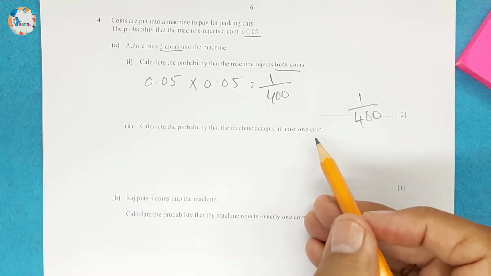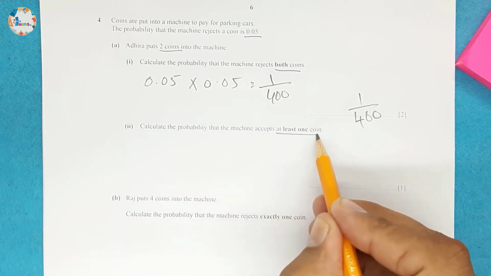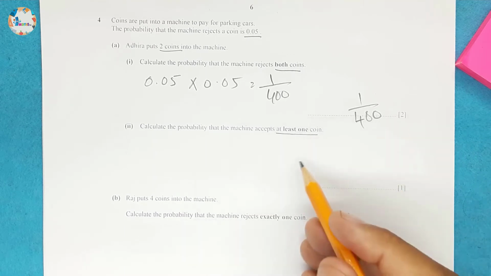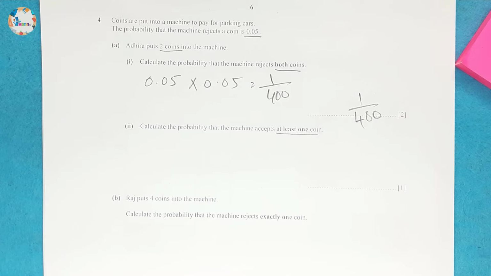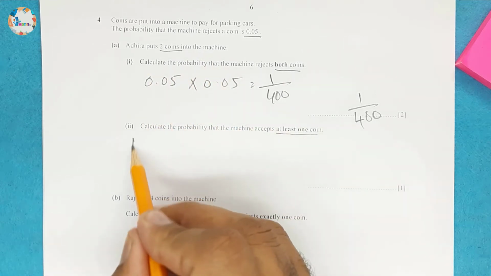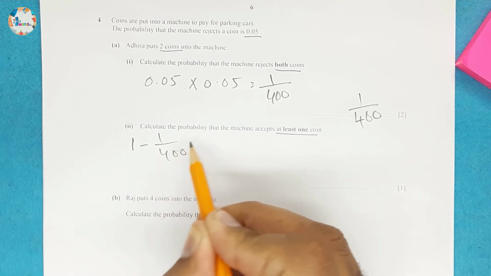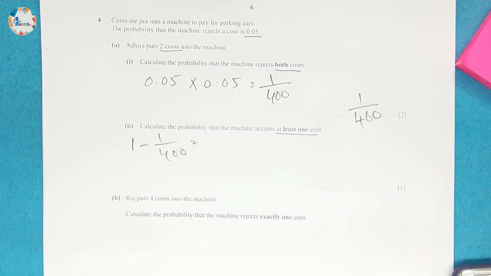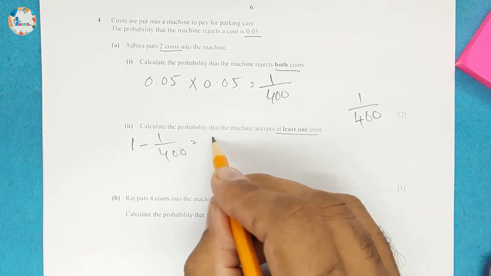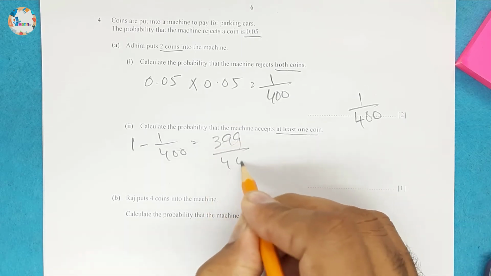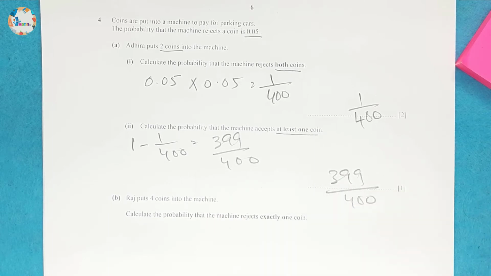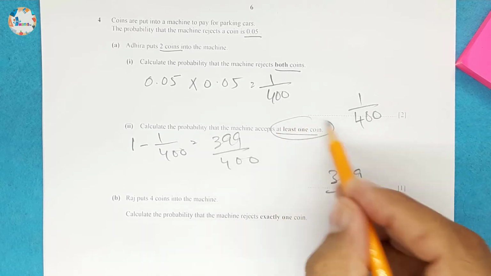Calculate the probability that the machine accepts at least one coin. So for at least one coin, we will only be taking the 2 rejections. 1 minus 1 over 400 will be giving us the accepted one, that will be 399 over 400. So 399 over 400 will be the probability of at least one coin accepted.